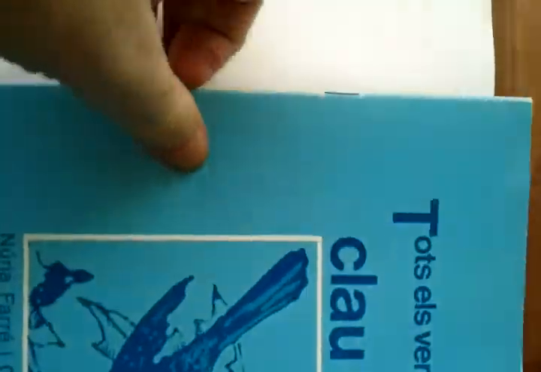Okay, and here sometimes in some books you have what is known as the key, which is the answers to whatever questions or exercises were set in the book. Right, so I think that's about it. So there you go.